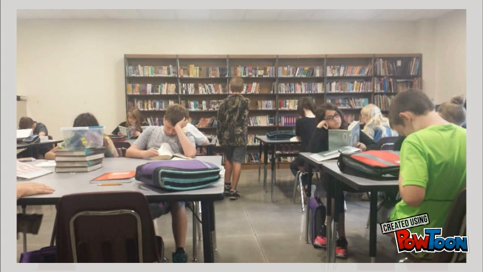On this slide, the students were given an assignment, and when they were finished with the assignment, they had the choice of reading whatever book they wanted to. As you can see, the boy and the girl sitting down are reading, and the one that's walking is going to get a book.